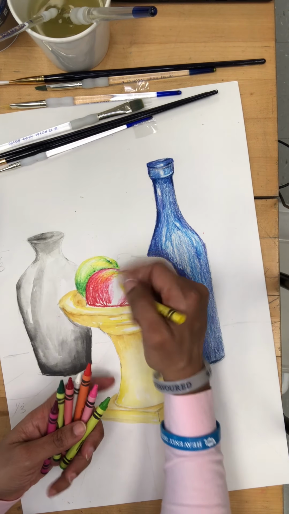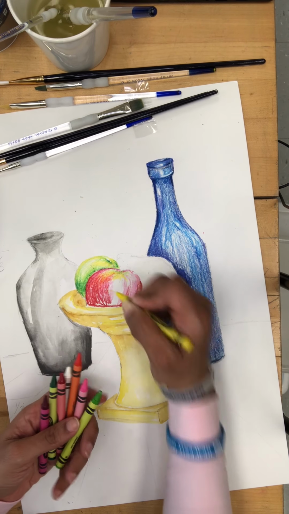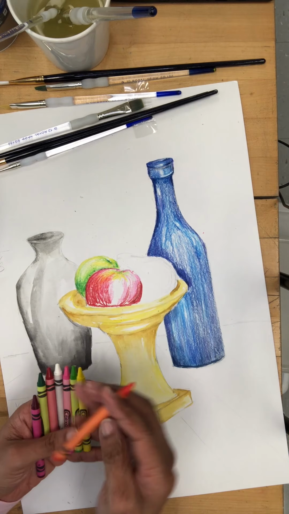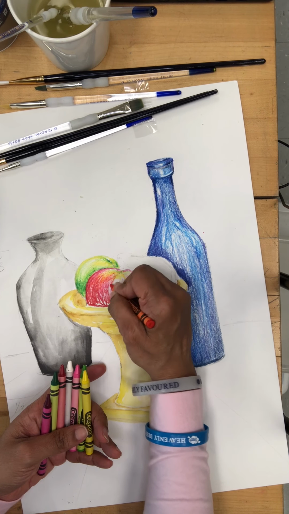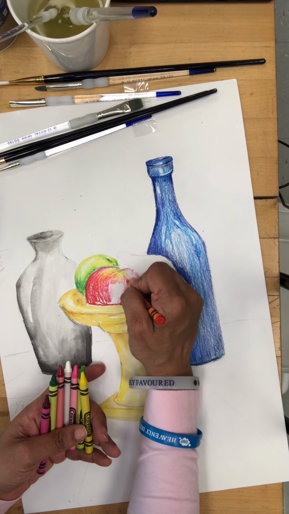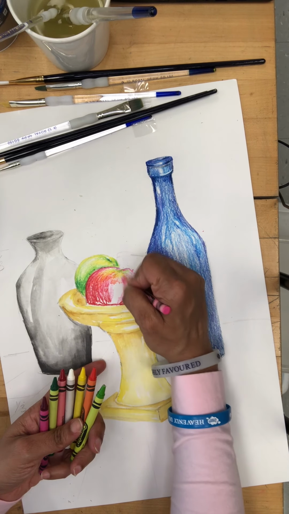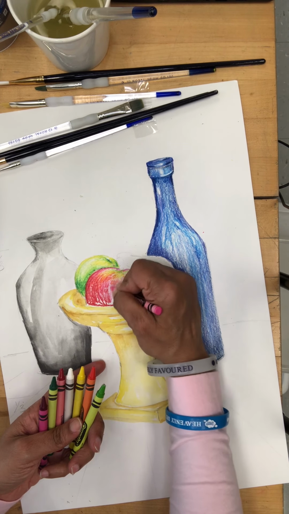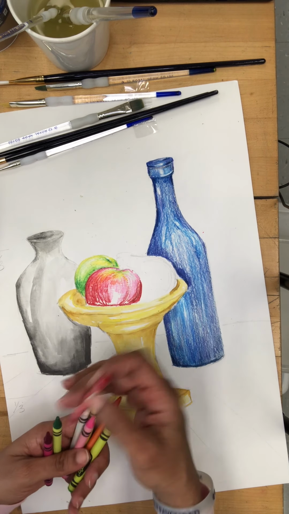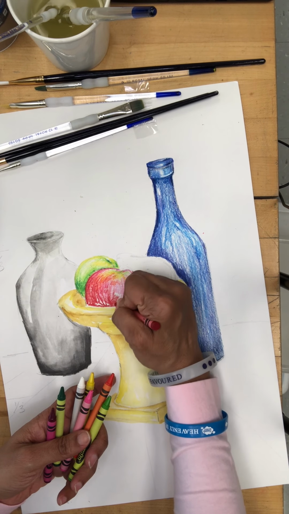Okay. A little bit of yellow coming out of here. Let's put that yellow orange to it. Come right on down to that pink. So it's a pretty good standard for that red to come right on in there and blend.